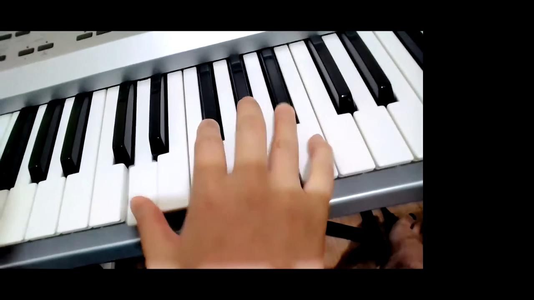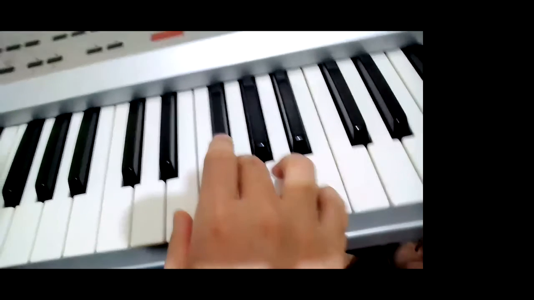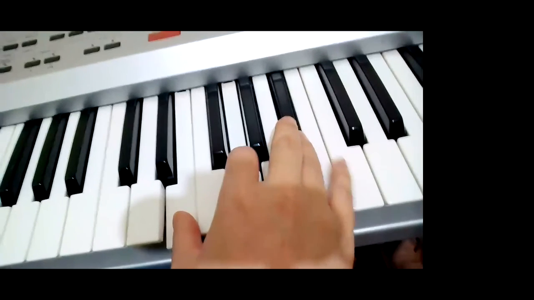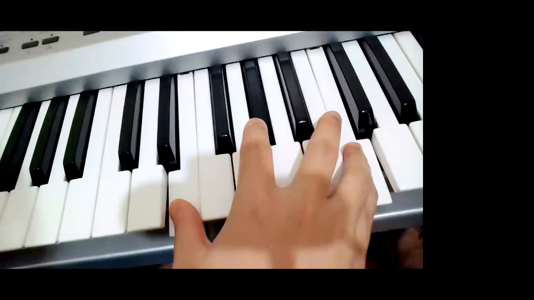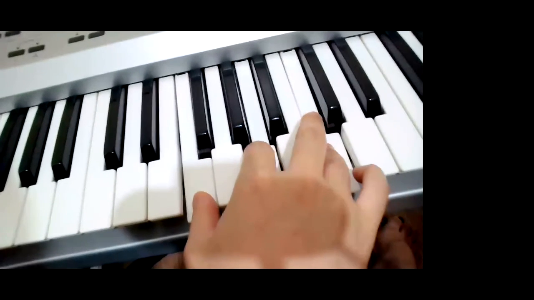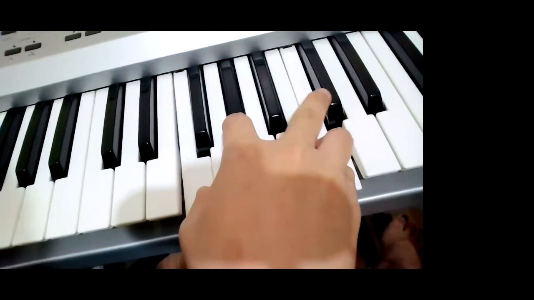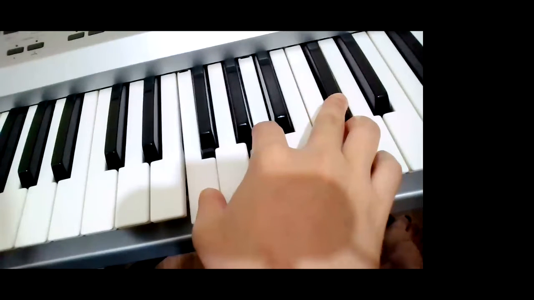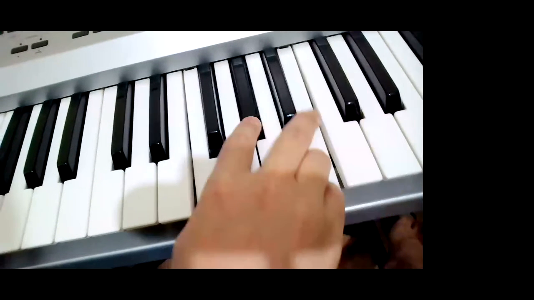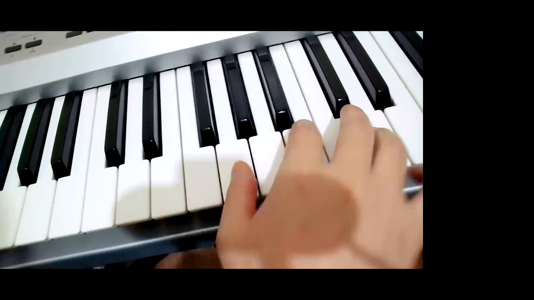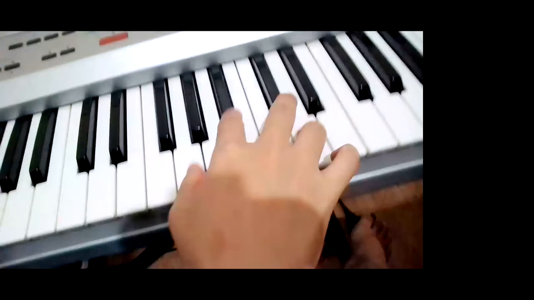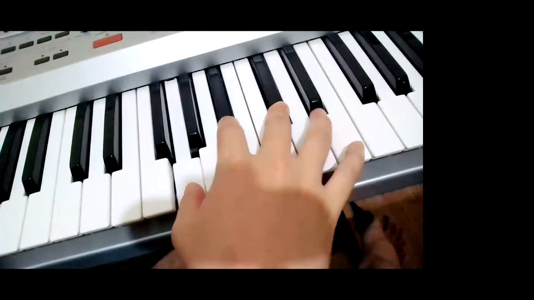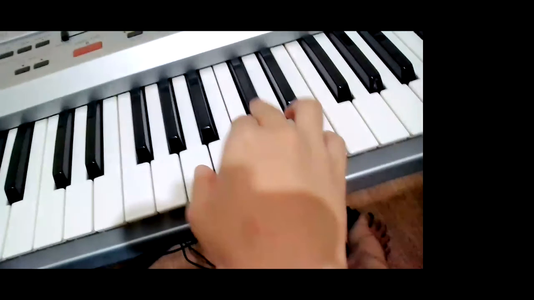And then E major, minor, diminished, and then this is E augmented. F major, minor, augmented, diminished. G major, minor, augmented, diminished. A major, minor, diminished.